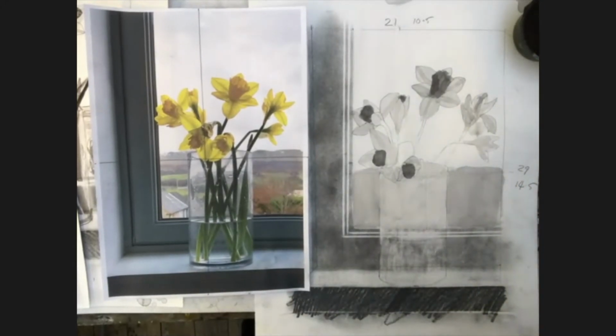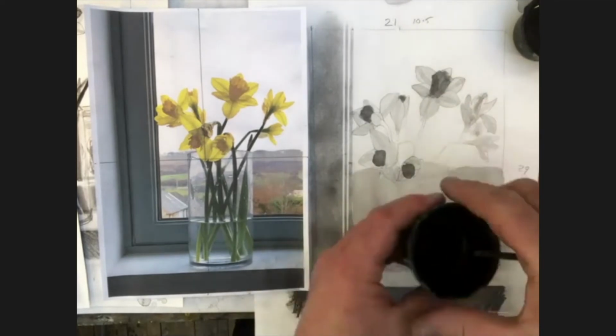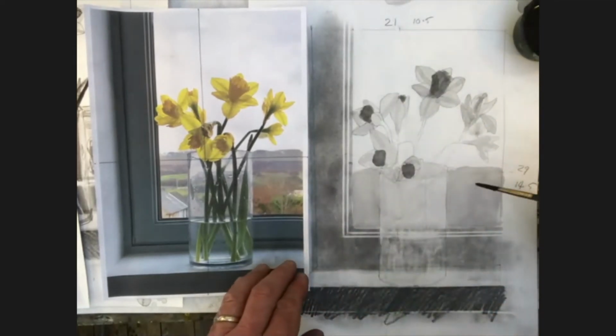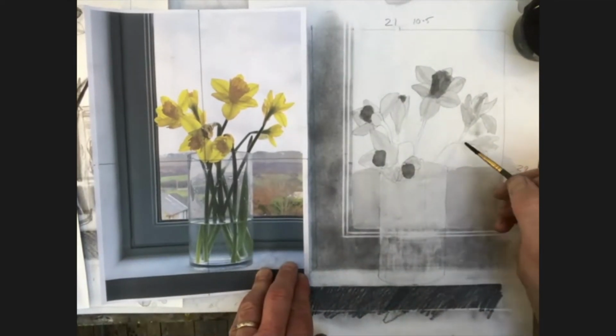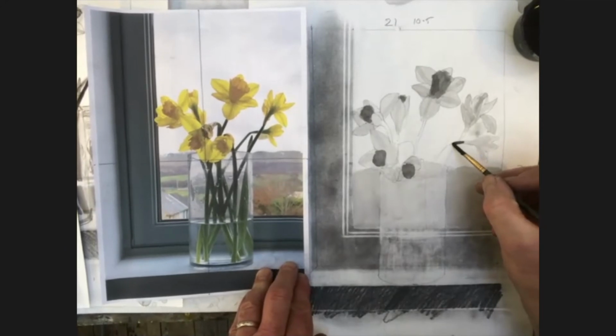I may even make that a wee bit darker again. So there's quite a lot of contrast in the stalks, and I'll come back to the fine liner pen in a minute. So it's that contrast in the stalks that brings quite a lot to the drawing.